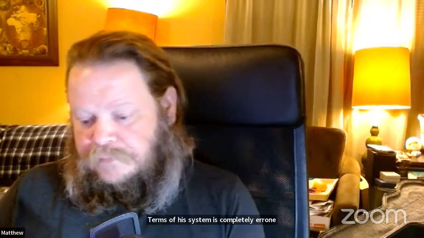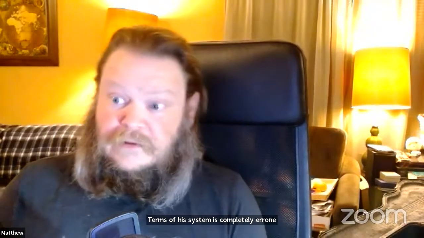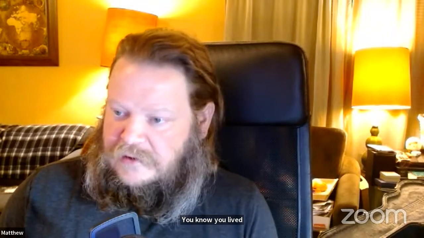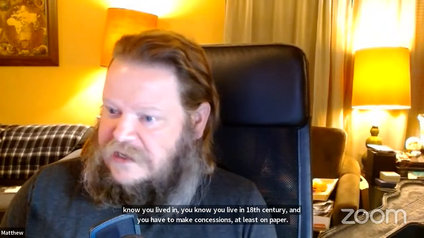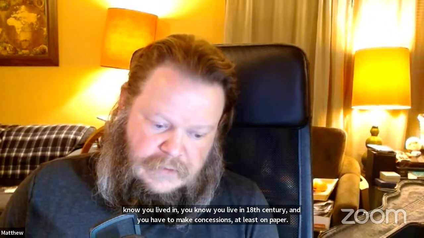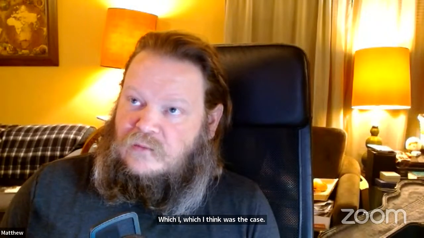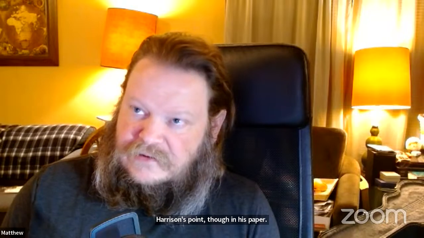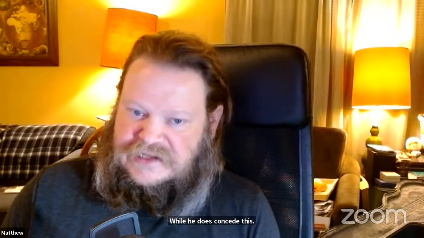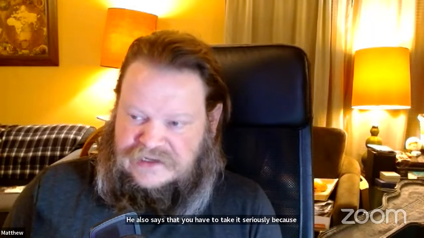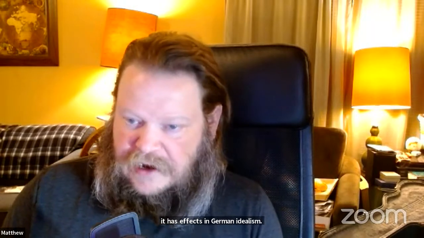So for Hegel to say that Spinoza doesn't get out of the doctrine of essence in terms of his system is completely erroneous. But you live in 18th century Prussia and you have to make concessions, at least on paper, which I think was the case. Harrison's point in his paper, though, is that while he does concede this, you have to take it seriously because it has effects in German idealism, both in Hegel's day and after Hegel's day.